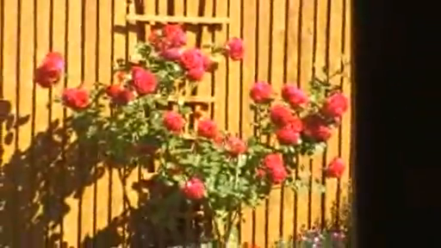It's still sunny. And look at that rose. It loves the sun.